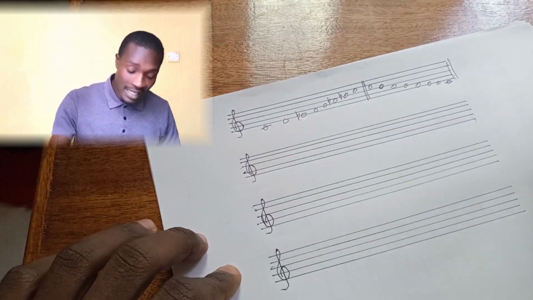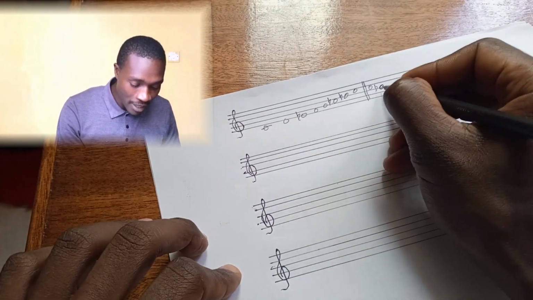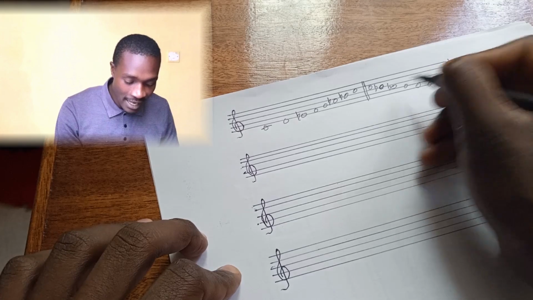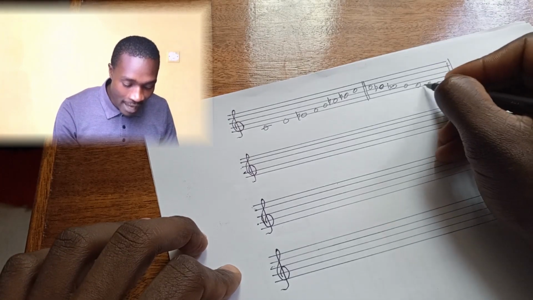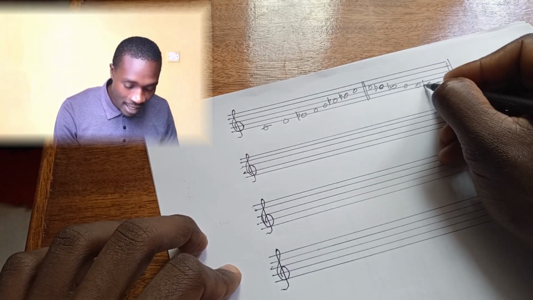The descending as well is going to be the same. You flatten the sixth and the seventh and the third. You flatten the third as well. Let's see the harmonic C minor, ascending and descending.